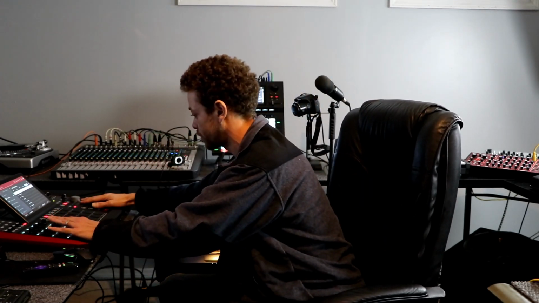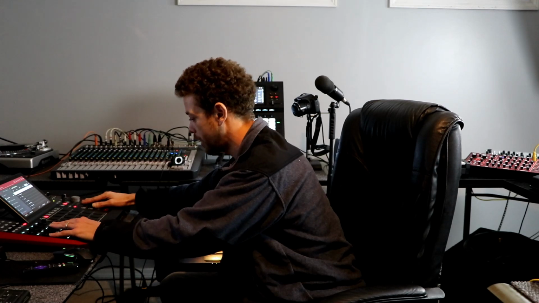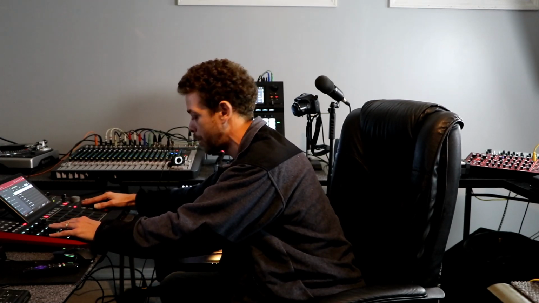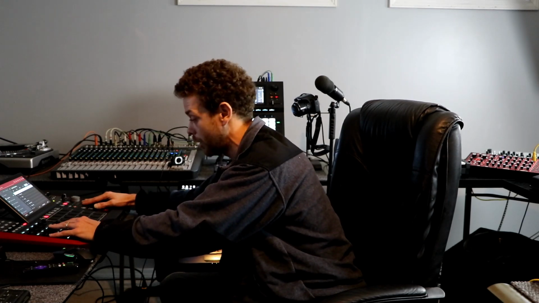On the MPC X, it's all laid out. There's no hidden features anywhere. It's all laid on top of the box. There's no guesswork. I'm just saying, there's no guesswork on it.